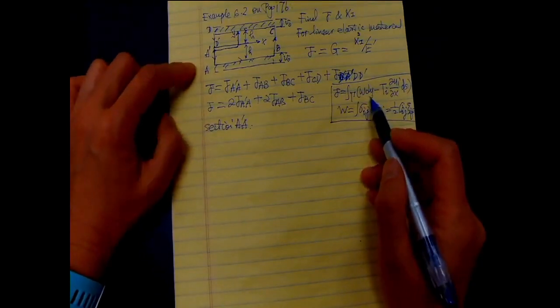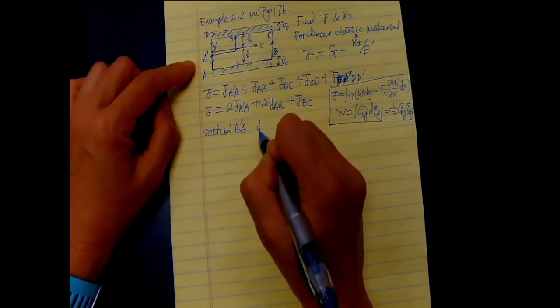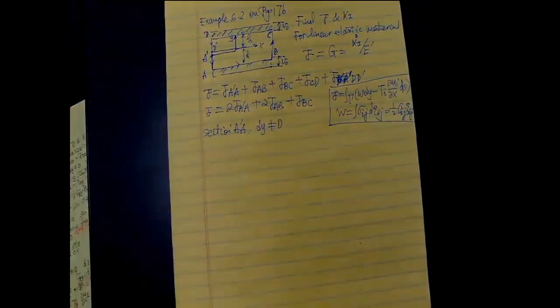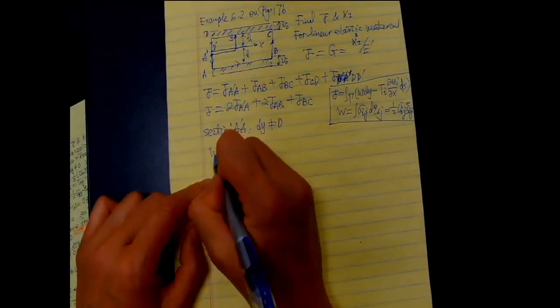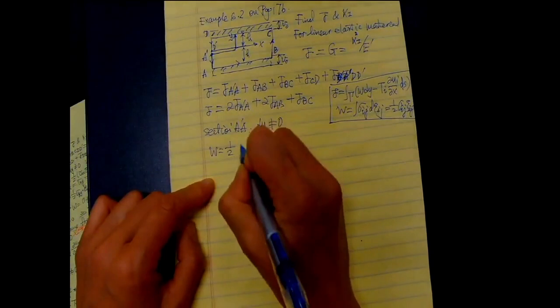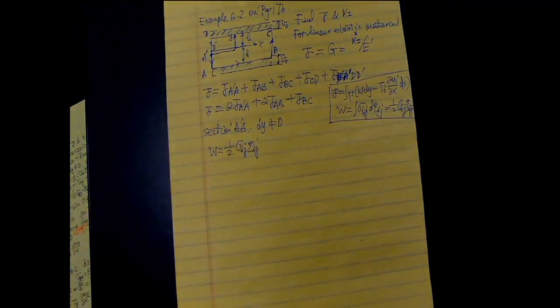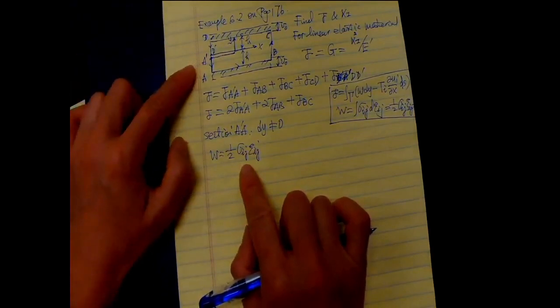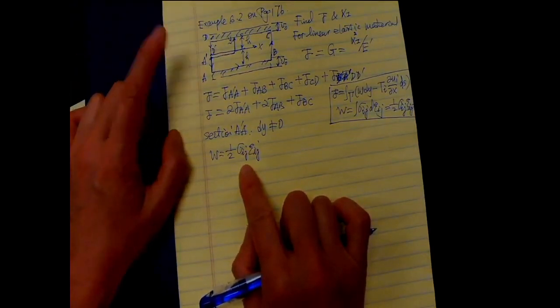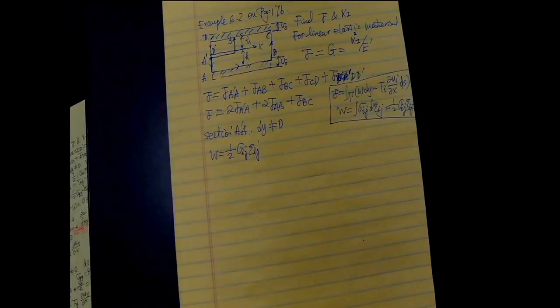In this case, do I have dy equal to 0? No, right? My dy is not equal to 0. So that means I need to calculate my W. So my W is 1 over 2 sigma ij epsilon ij. And so that's all the stress components I have. In here, what stress components do I have along A prime and A?